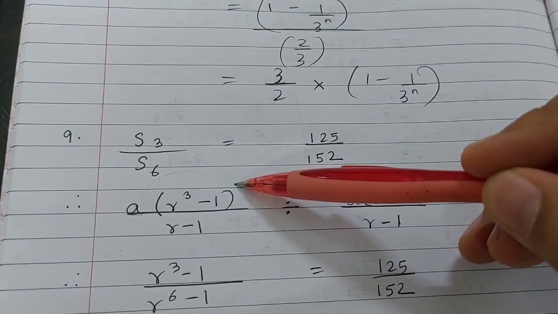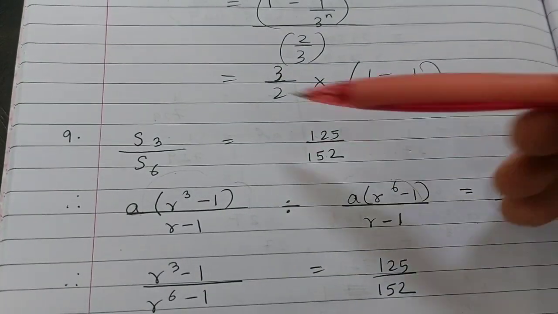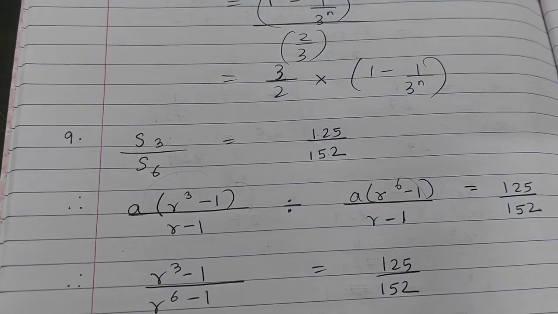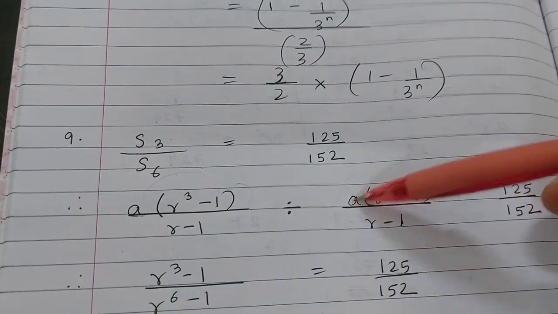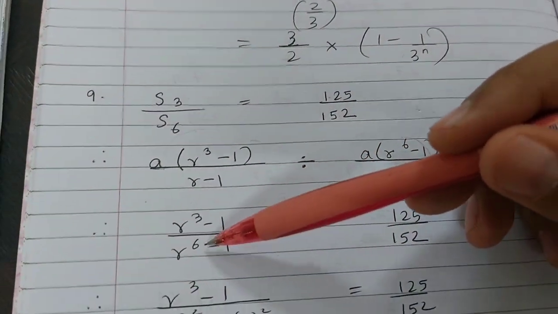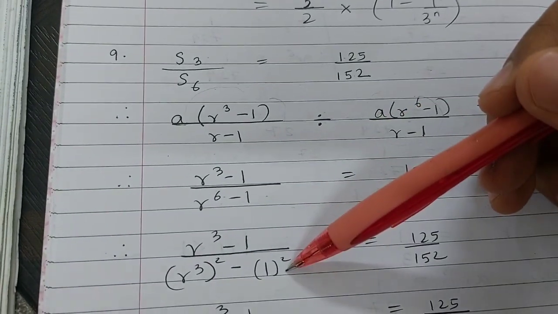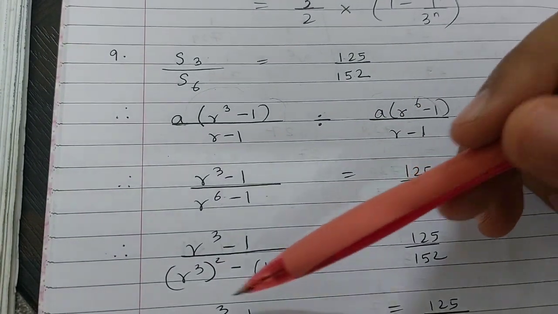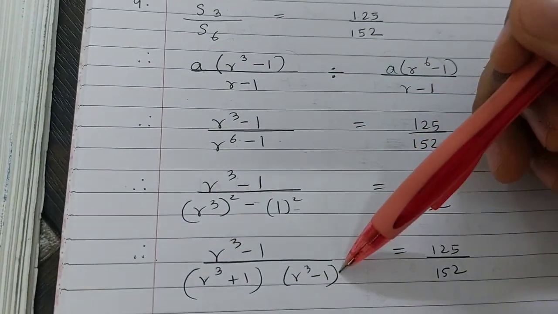Yep, r is greater than 1 is the assumption being made. And here is the formula for the summation of the first 6 terms. When the division becomes multiplication, r minus 1 gets cancelled, a gets cancelled, I'm left with this. Now, r raised to 6 can be written as r cube squared, and this is 1 squared. The benefit of converting it into the format a square minus b square is that we have a formula, a plus b, a minus b.